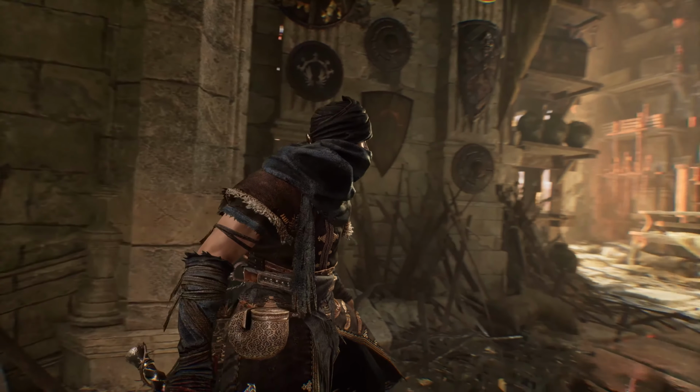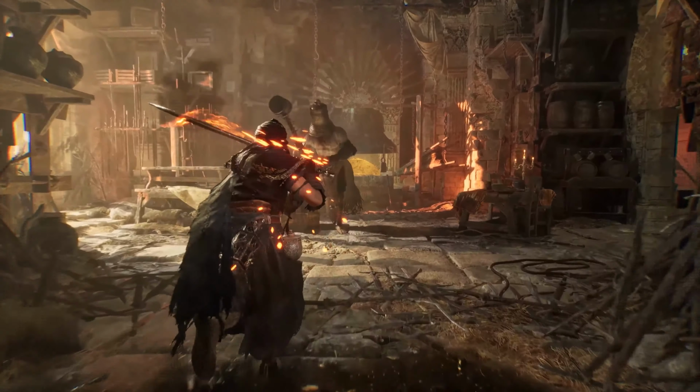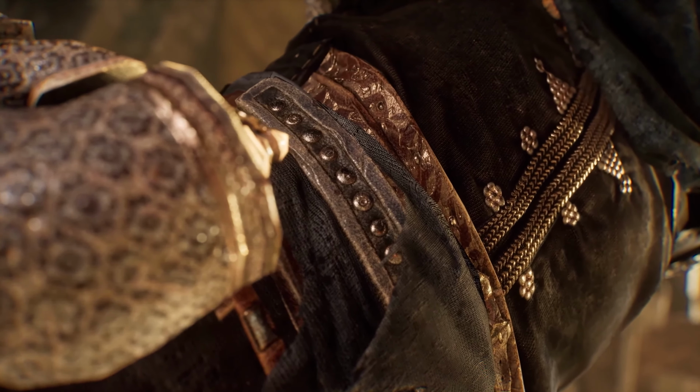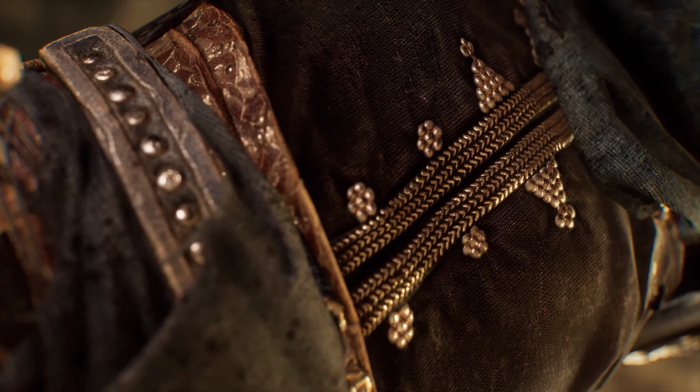Being able to customize your hero in Lords of the Fallen is only the beginning. Each and every one of our characters is incredibly detailed, using high-resolution textures. Get up close to any surface in the game, like this tunic for example, and detail texturing provides incredible levels of micro detail.